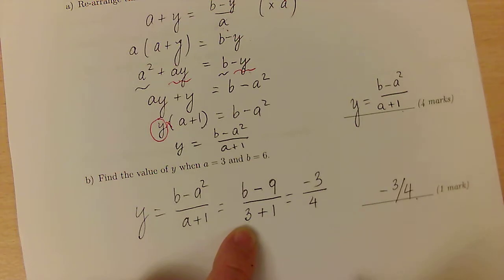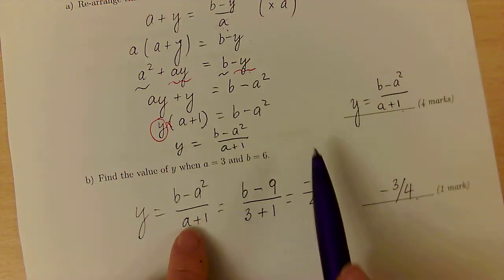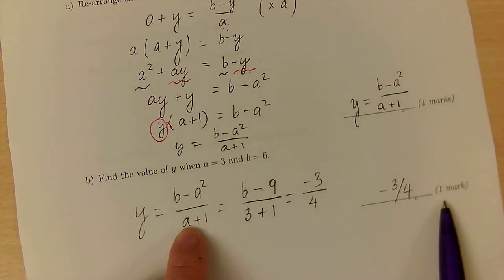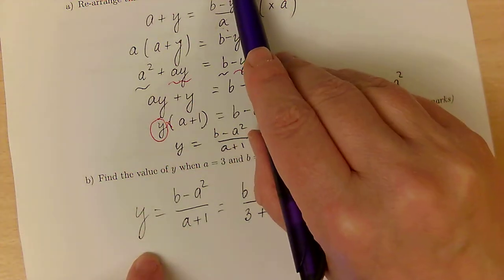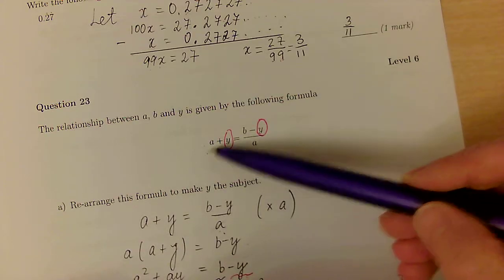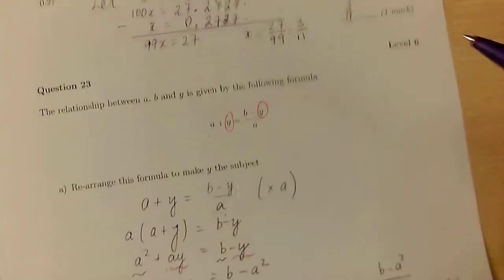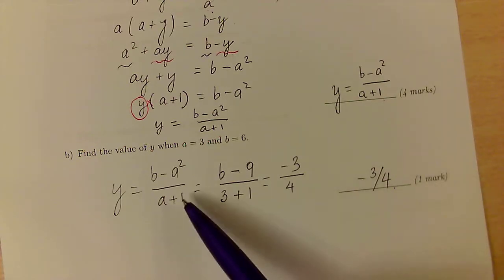That's what I've got. If you could not get this formula, please don't give up this 1 mark. You can figure out the value of y from the original equation. If you substitute a and b and solve it for y, although I think it will be more difficult than what we have here.